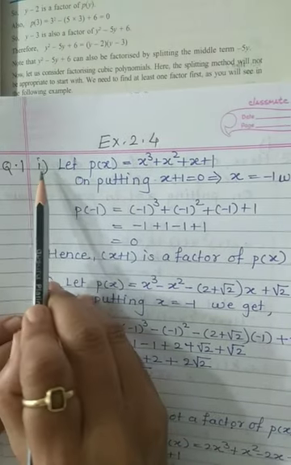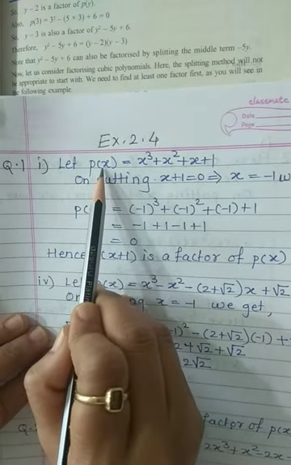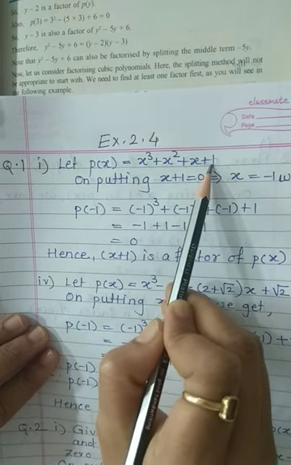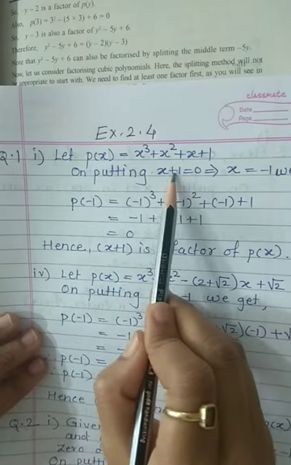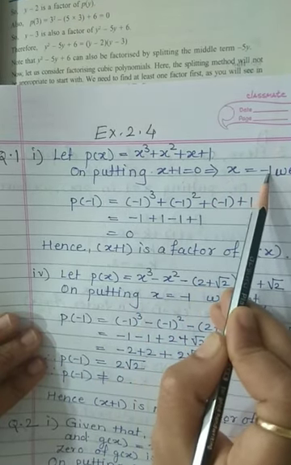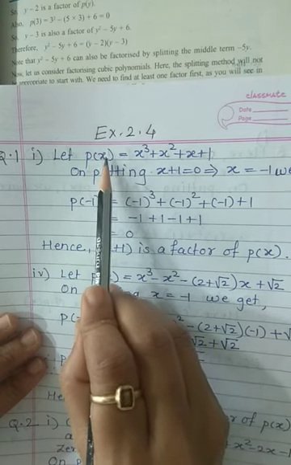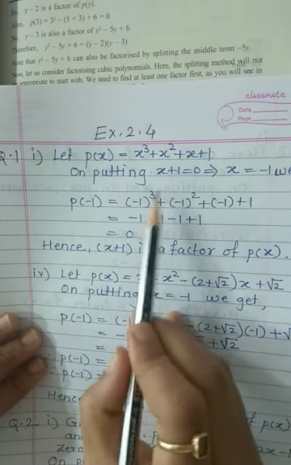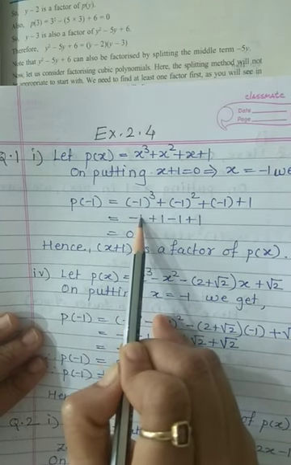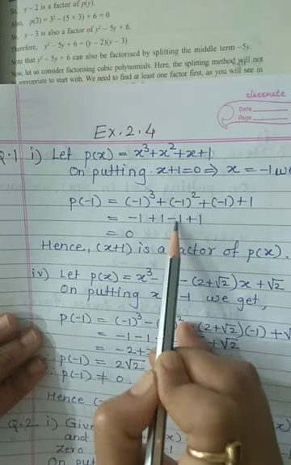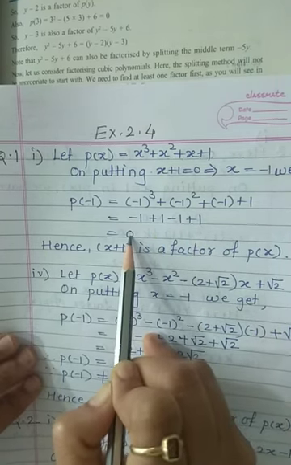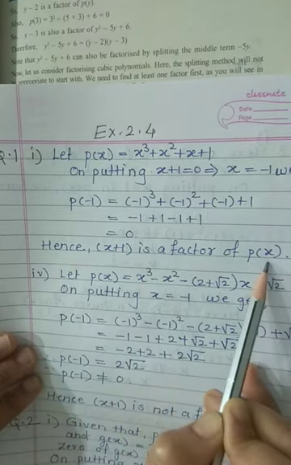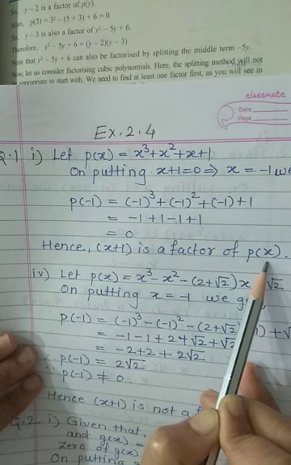Now the first sum, question number 1. The given polynomial is p of x is equal to x cube plus x square plus x plus 1. On putting x plus 1 is equal to 0, that is x is equal to minus 1, in the given polynomial, we get p of minus 1 is equal to 0. We know that minus 1 cube is minus 1, minus 1 square is plus 1, this minus 1 and this plus 1 gives 0. Hence, as p of minus 1 is 0, x plus 1 is a factor of p of x. This is by the factor theorem.